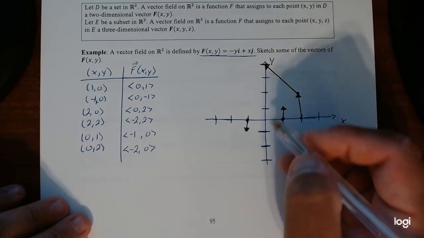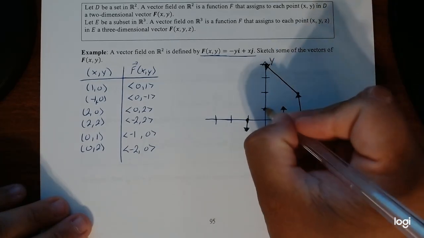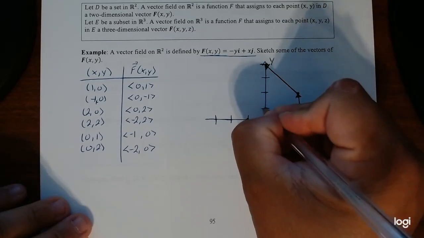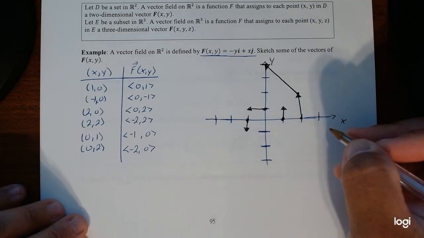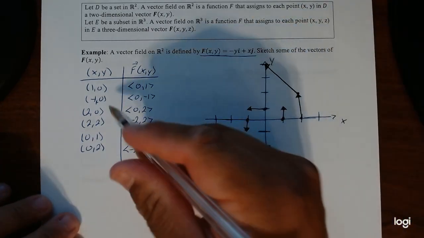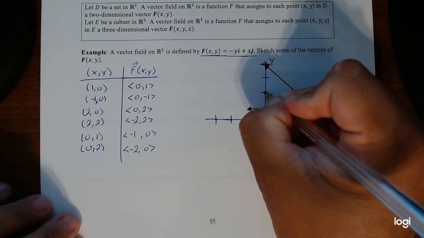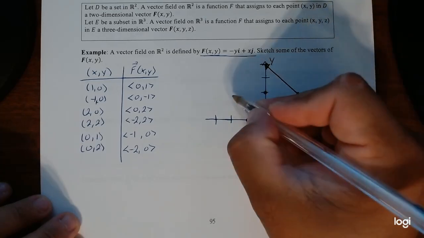Next point, 0, 1, right here. So this time I'm going negative 1 on the x, and I'm not going anywhere on the y, so I'm just going flat this way. And then 0, 2 up here, right here. 0, 2. And this one's going negative 2 this way and nowhere on the y.